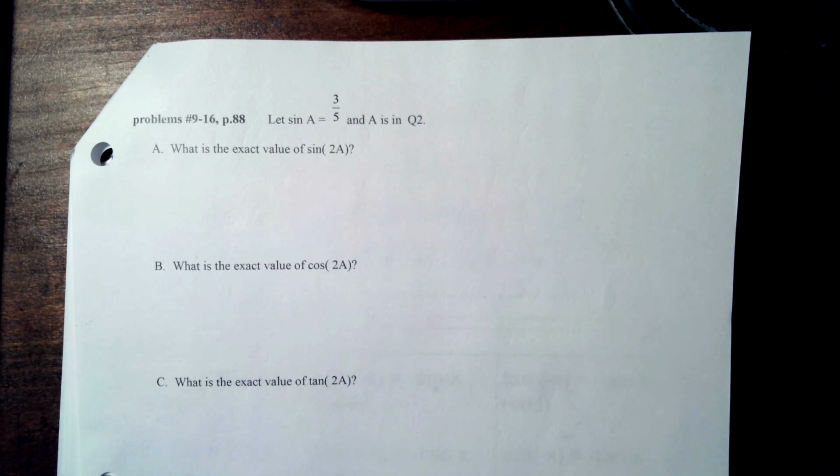All right, next set of examples. We're going to use our double angle formulas and combine that with some of the right triangle trig that we did in the first semester.